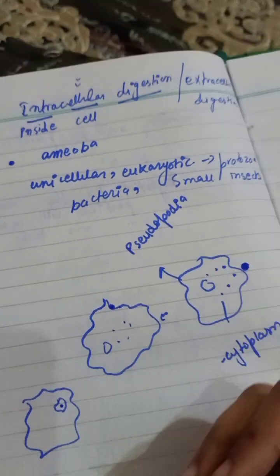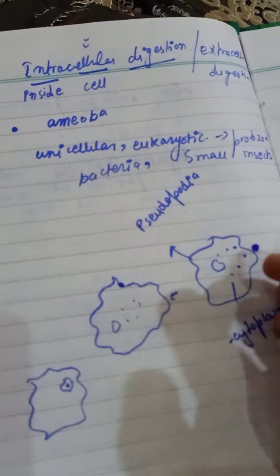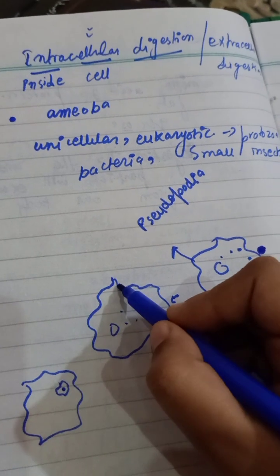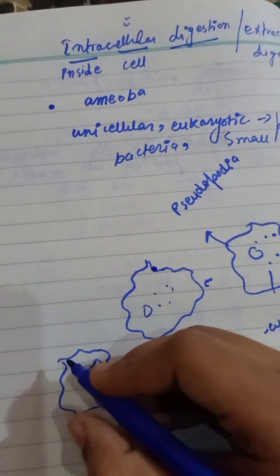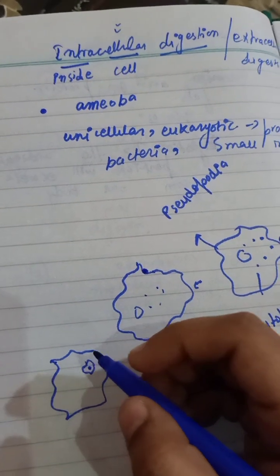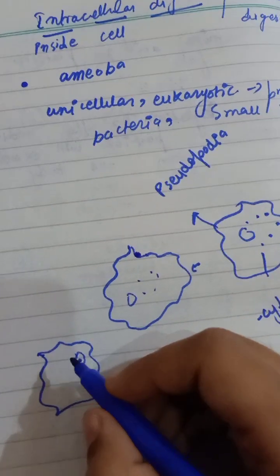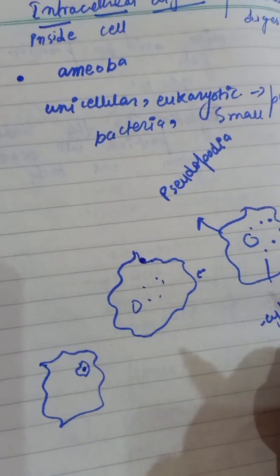First of all, the food comes here, touches the pseudopodia, and the pseudopodia will intake the food through this membrane. So this is the food which is taken in by the pseudopodia.